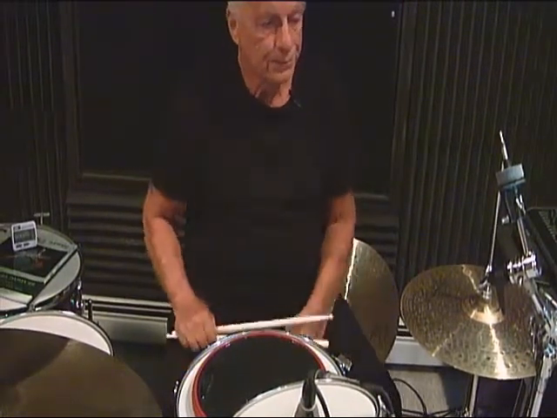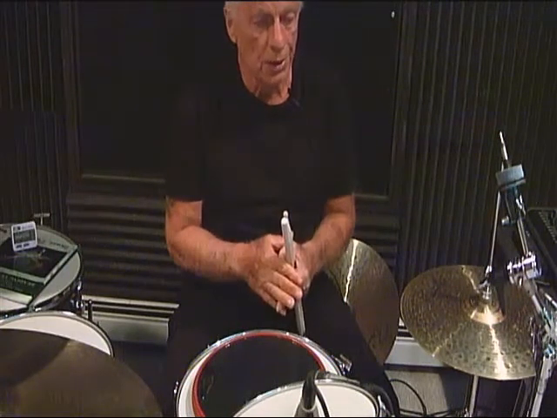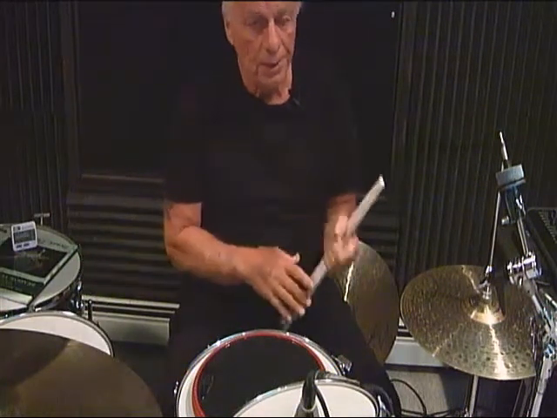Okay. Now I go to line 2. All I did was reverse the position of the quarter note triplet. Instead of the end, I made it in the beginning.